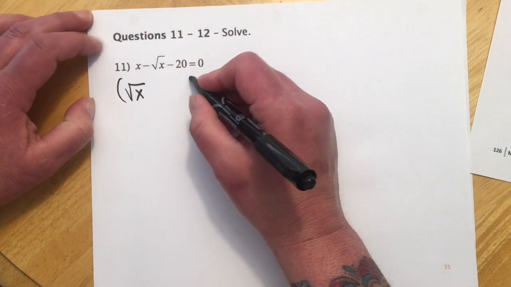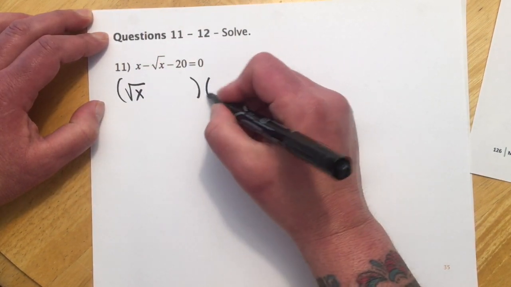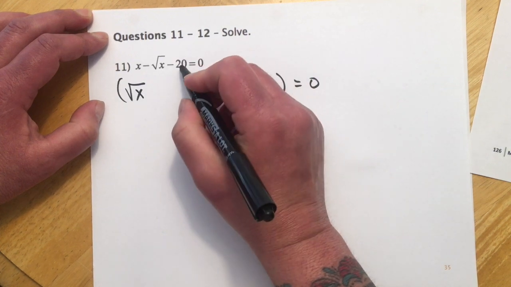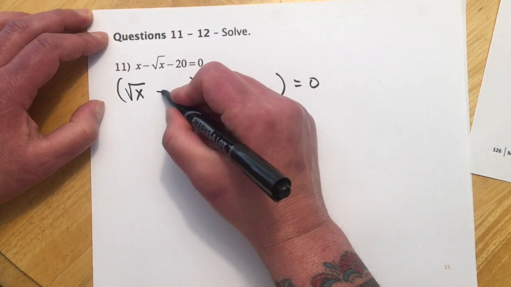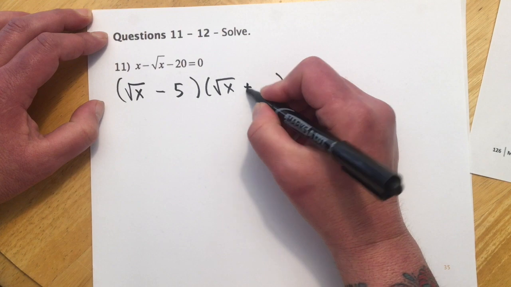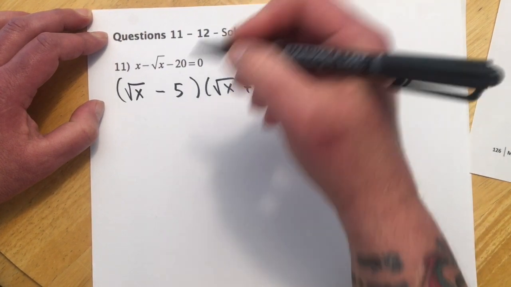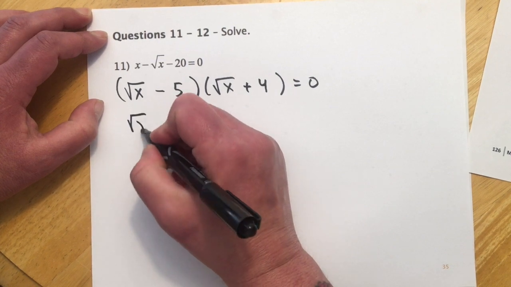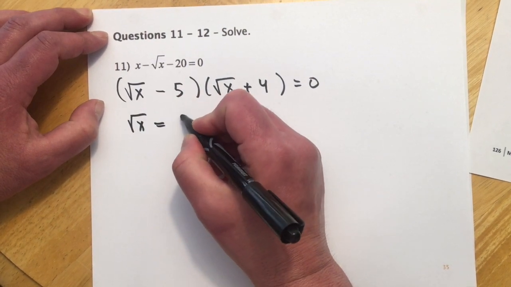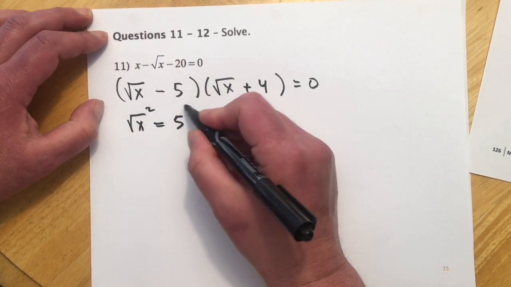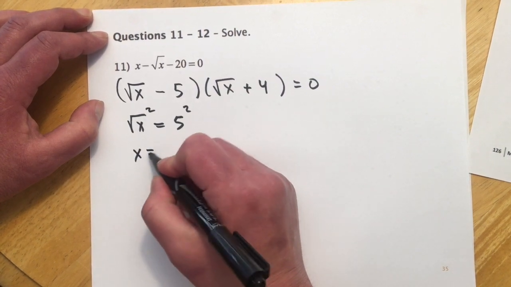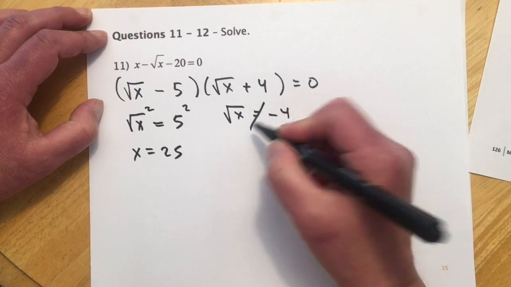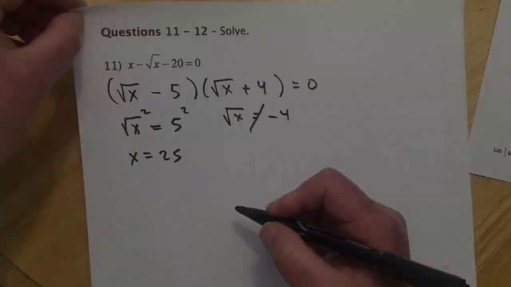So this one, again, I'm just going to use that same trick. I'll split it into the roots. Instead of going x and x, I'm just going root x, root x. Then you need two numbers to multiply to negative 20 and add to be negative 1. So it sounds like a negative 5 and a positive 4. And these are the two I would have you guys try in class, by the way, sorry. So root x equals 5. Cool, square both sides. We get 25. And here I'm going to get root x equals negative 4, so no solution from that branch.